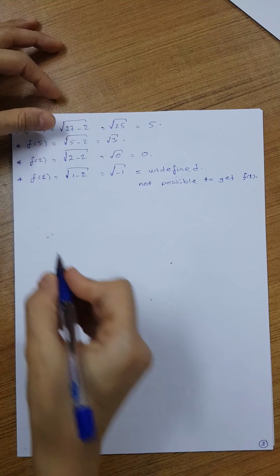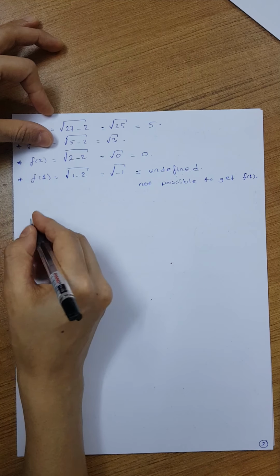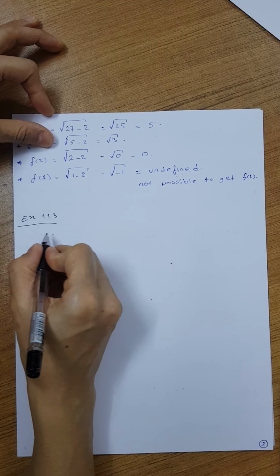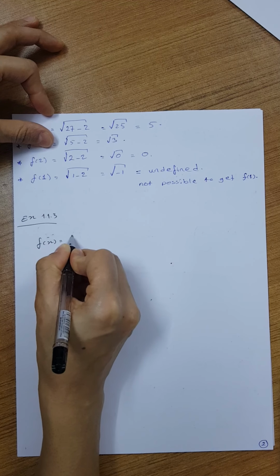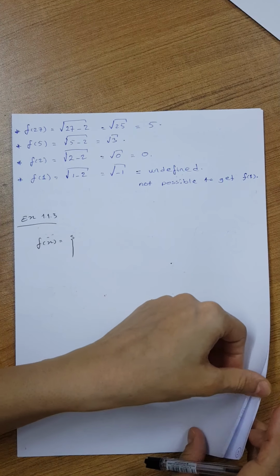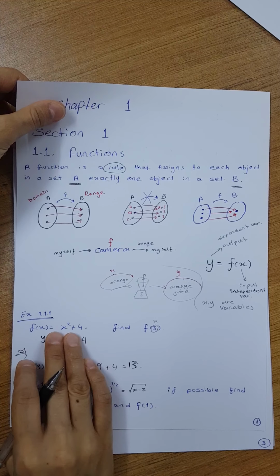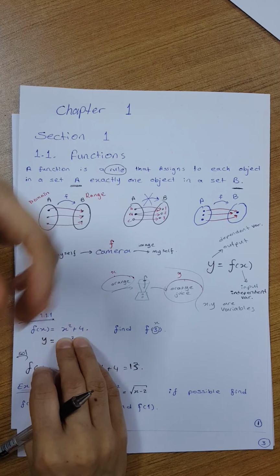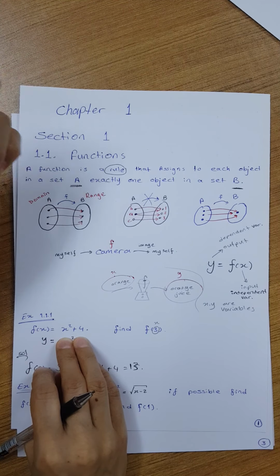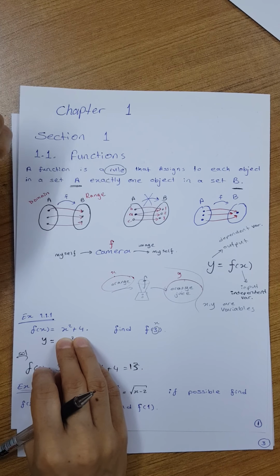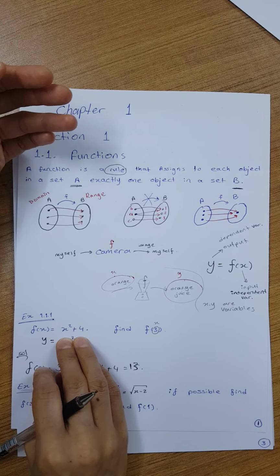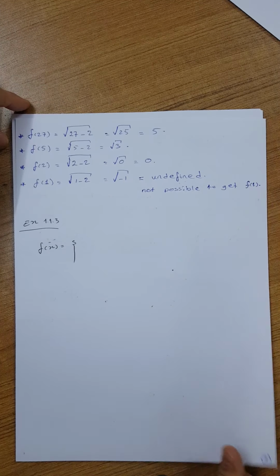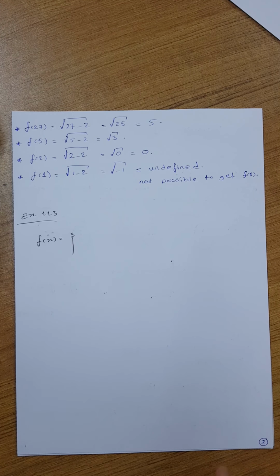Okay, let's move to another example. Example 1.3. We are given a piecewise defined function. What's a piecewise defined function? If you look at the functions that we have stated previously, this function and that function, it's only one piece. What does that mean, only one piece? That means f of x is only given to me as x squared plus 4. This is the only definition for the function that I have got in here. But if the function is defined in more than one piece, it's called a piecewise defined function. So what is the piecewise defined function that is given to me in here?